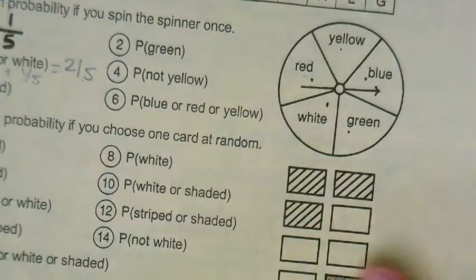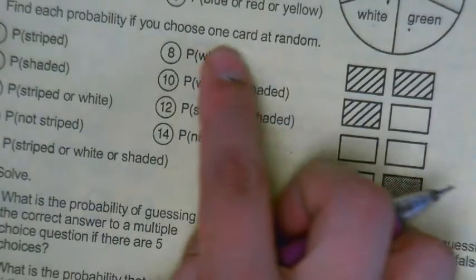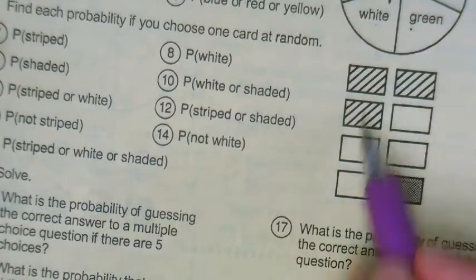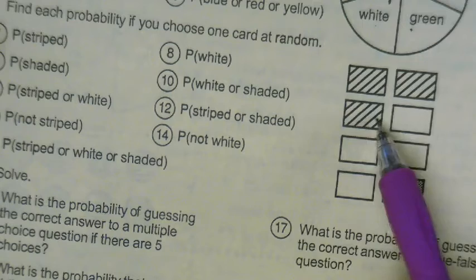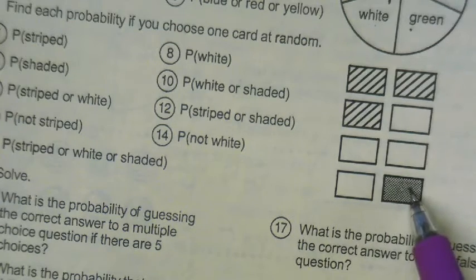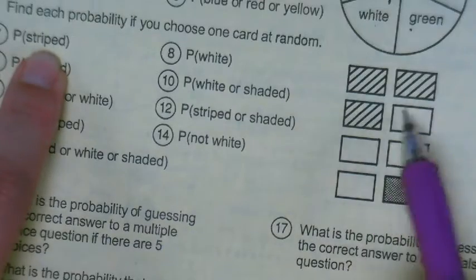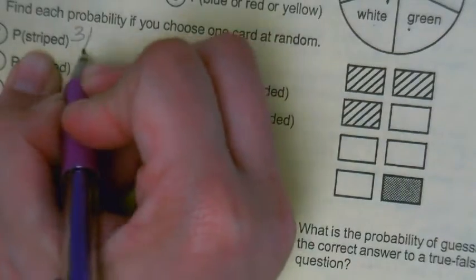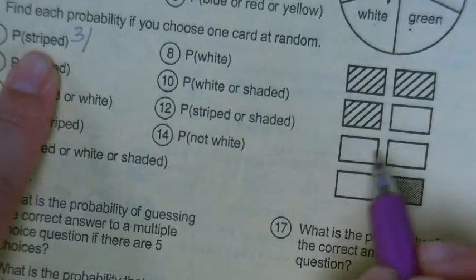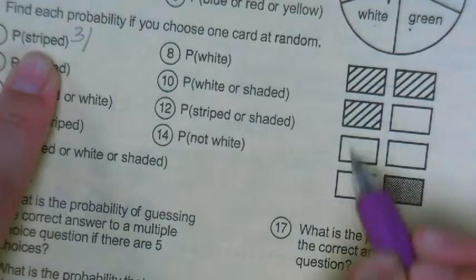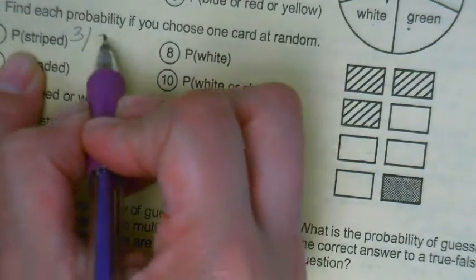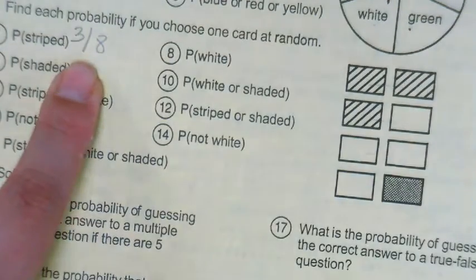All right. Section 2. Find the probability if you choose one card at random. So here we are. We have striped, white, and then this is called shaded. So number 7, probability of striped. So how many are striped? 3 out of how many in total? 2, 4, 6, 8. So there's 8 cards in total, so it would be 3 out of 8. That would be my answer.